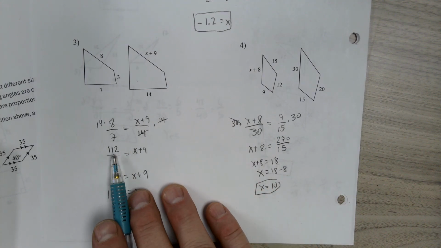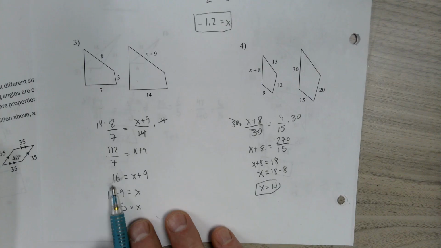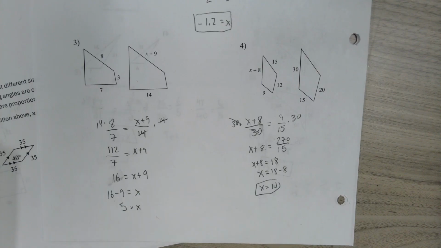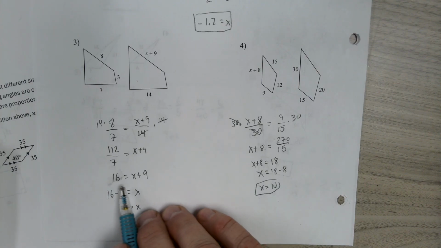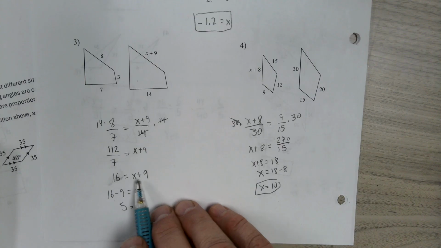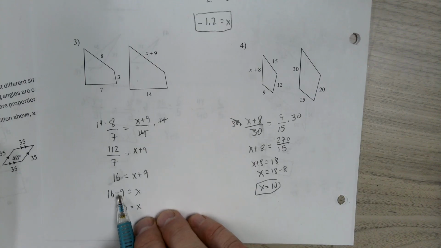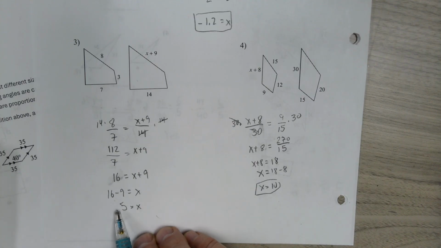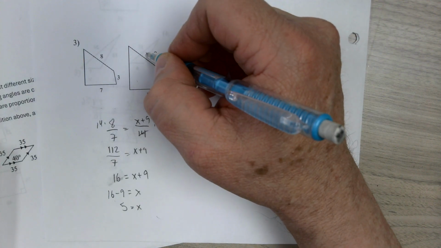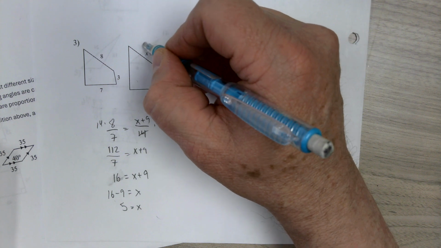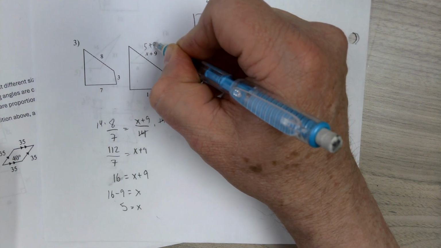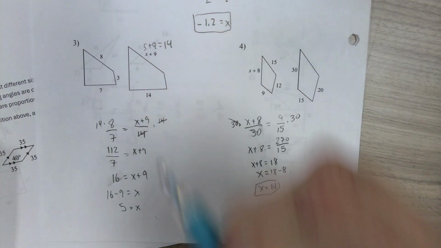Then I divided 112 by 7 to get 16, and 16 times 9 is... 16 equals x plus 9. We flip the 9 over to the other side so it becomes negative, and then we have our work, and we get 5 as our answer. So for this side here, this would be 5 plus 9, so its length is actually 14.